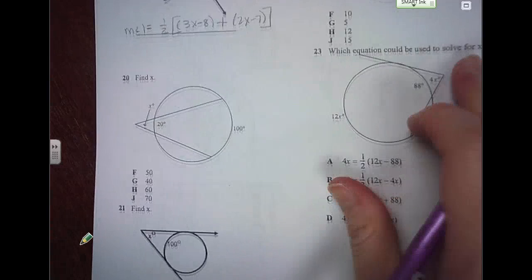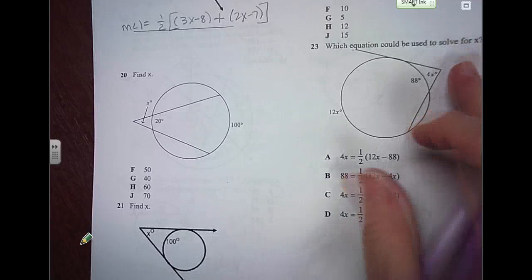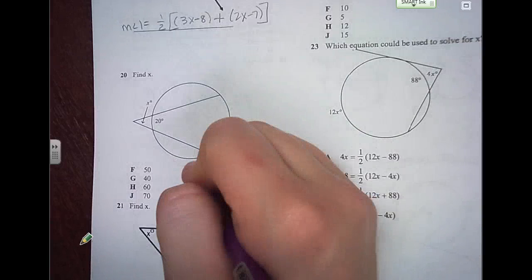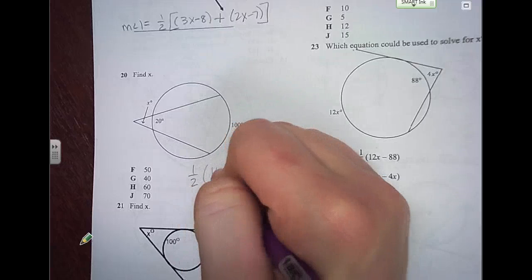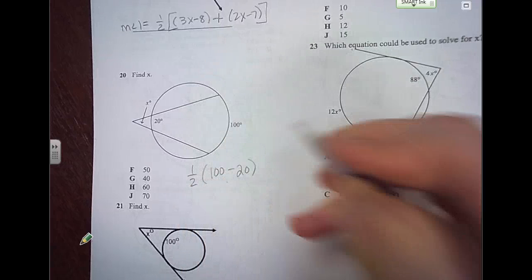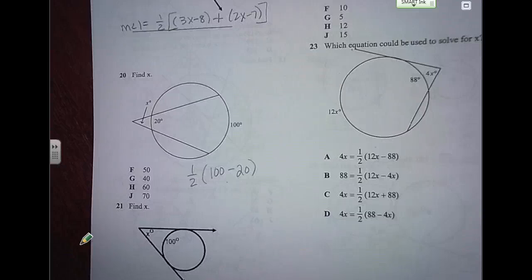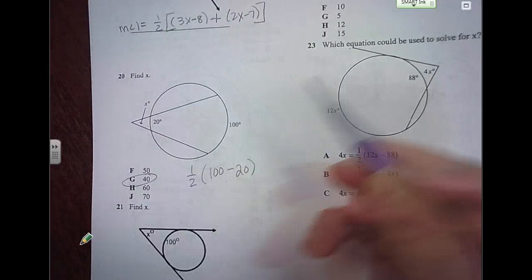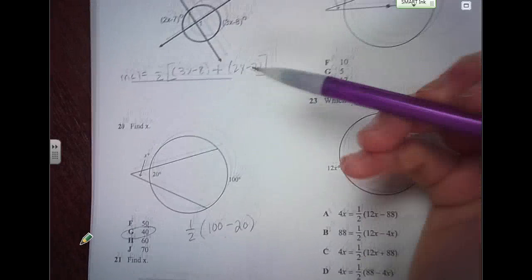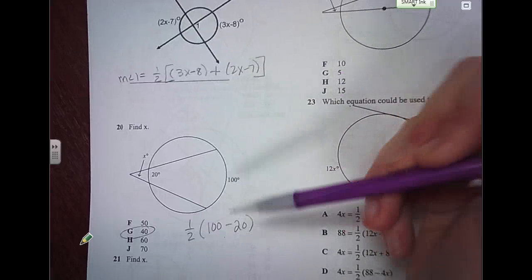Number 20, find x. So here we have two secants. So we use our formula, 1/2 times 100 minus 20, which would be 40. And you're going to be given this formula. It's just a matter of setting it up correctly.